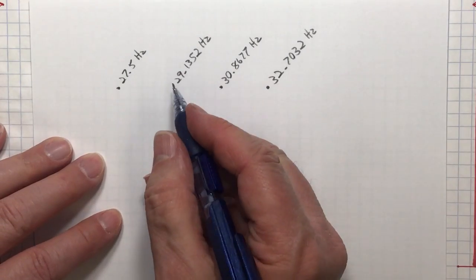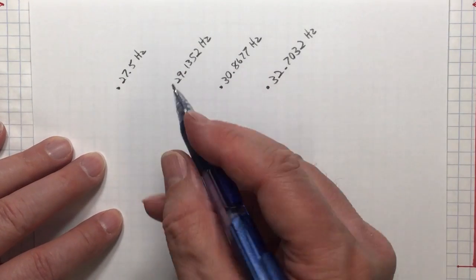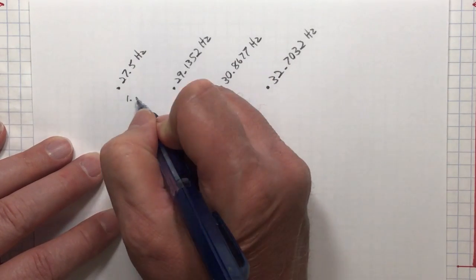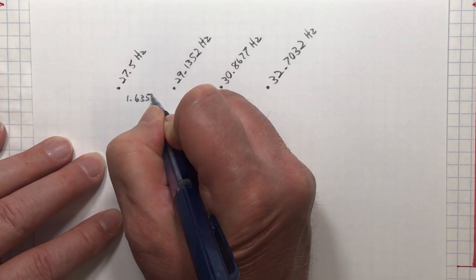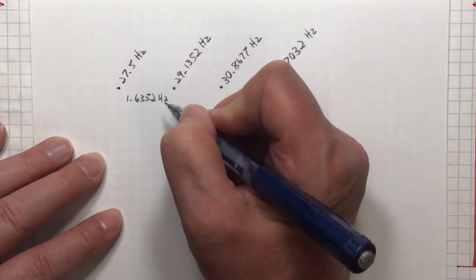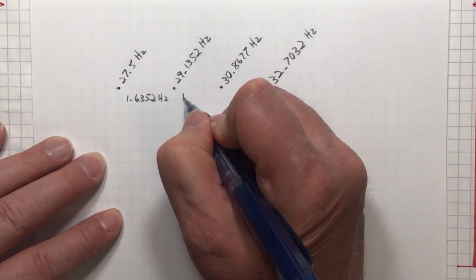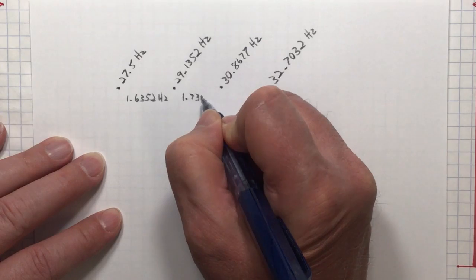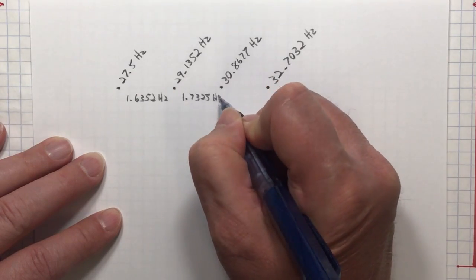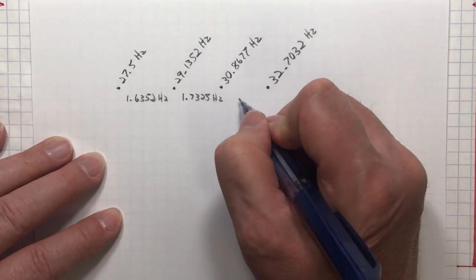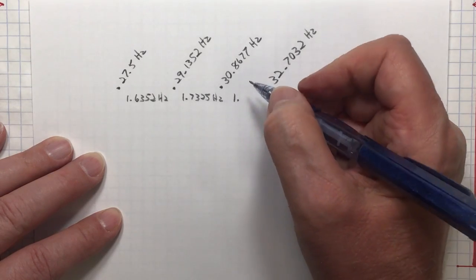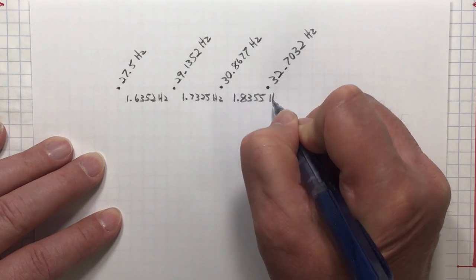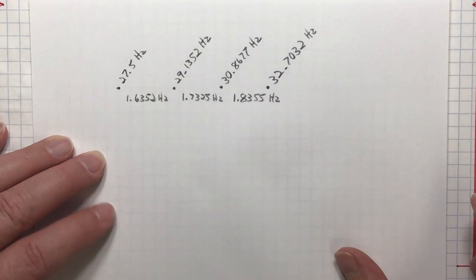with a difference of 1.6352 hertz, 1.7325 hertz, and 1.8355 hertz.